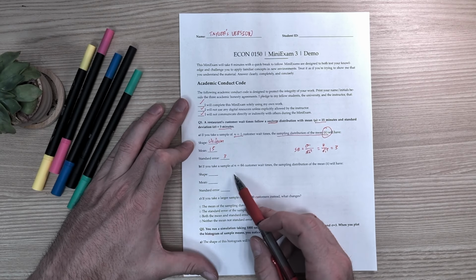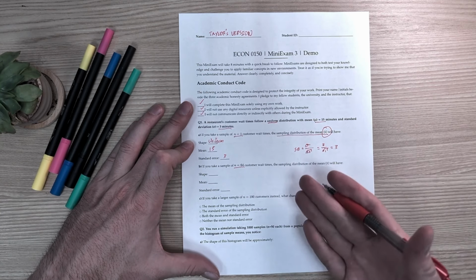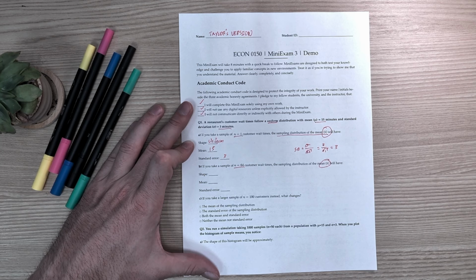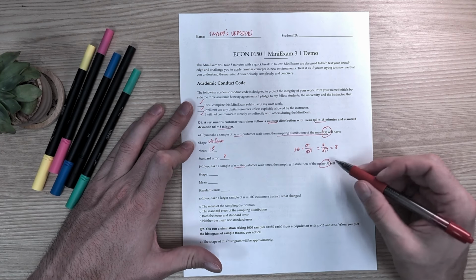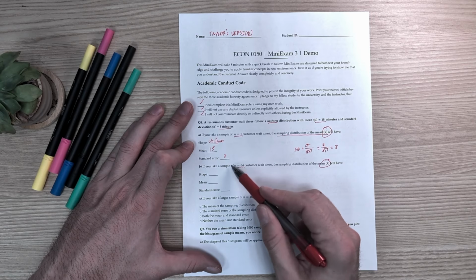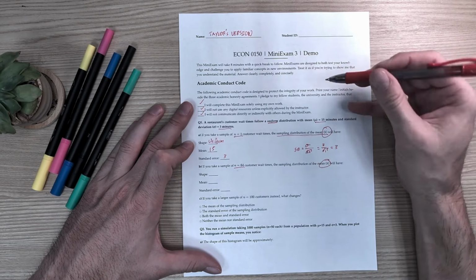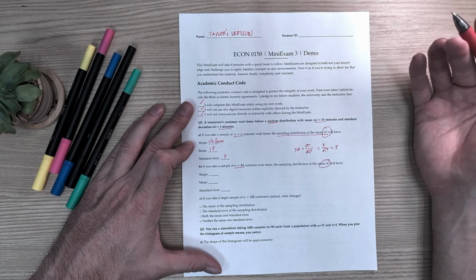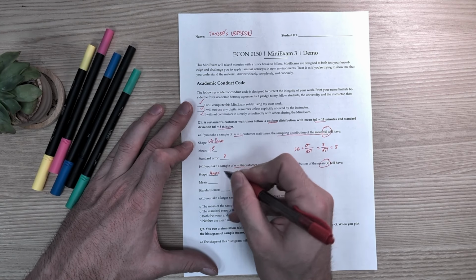Okay, so then for the second one, we're taking a larger sample. This is a sample size of 64. And we're asked about the sampling distribution of the sample means. So in this case, we know, according to the central limit theorem, that as we start taking larger and larger samples, the sampling distribution is approximately normal. So I'm going to say approximately normal.